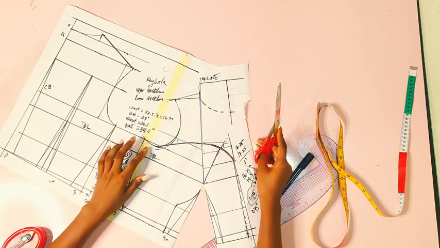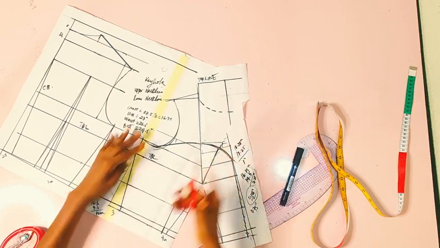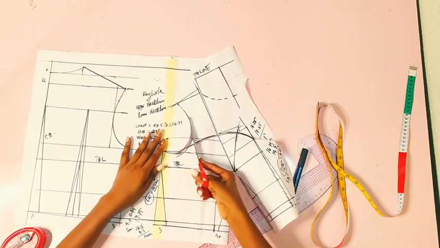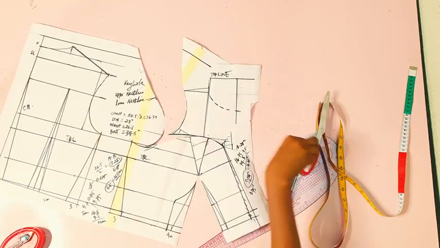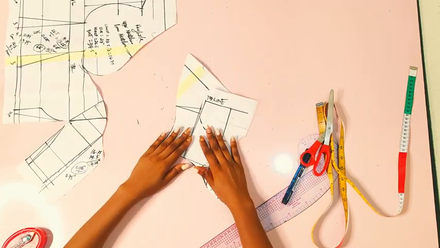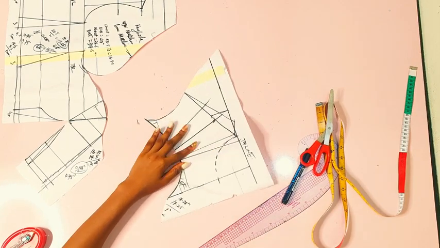All right, so I just made a mistake. You are not supposed to cut out this armhole area for the lower part, but that's okay. I'll just adjust it soon. Okay. All right, so this is the bustier part. This is my upper part. All right, so remember what we're tightening.